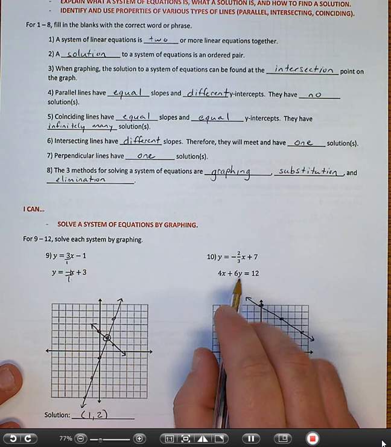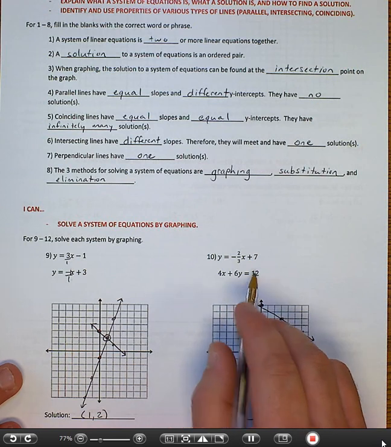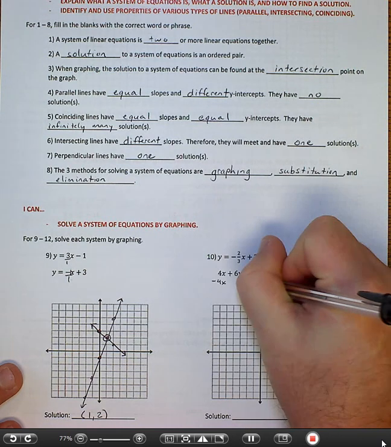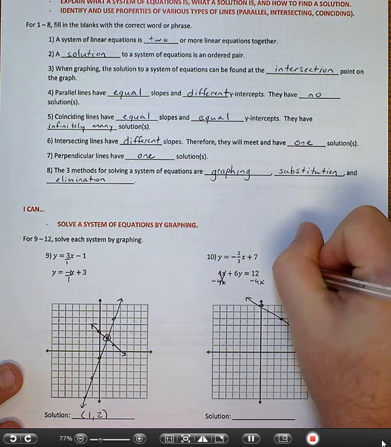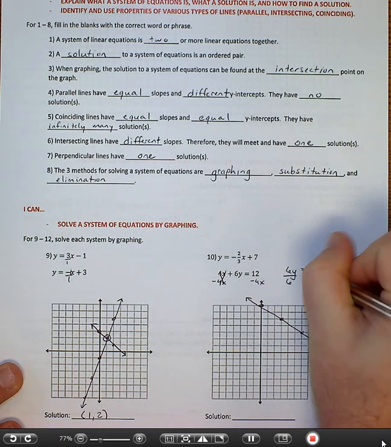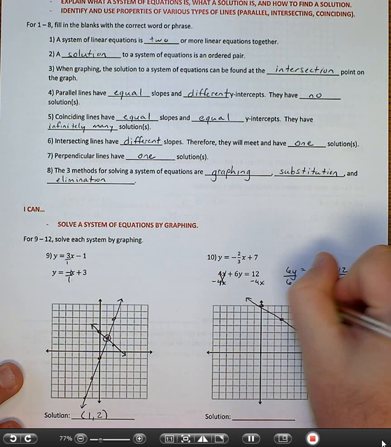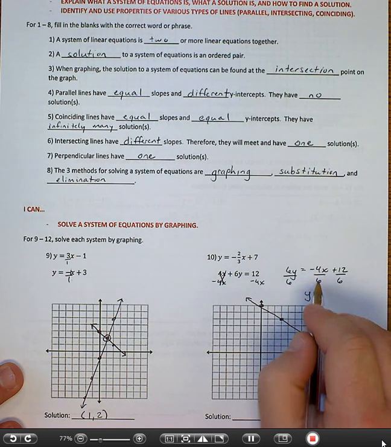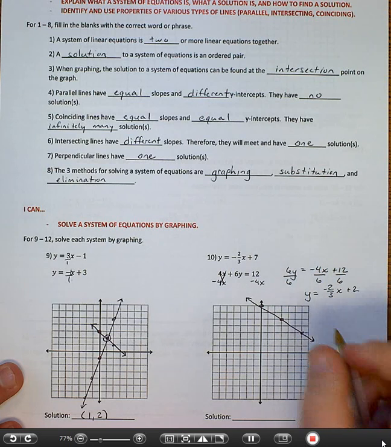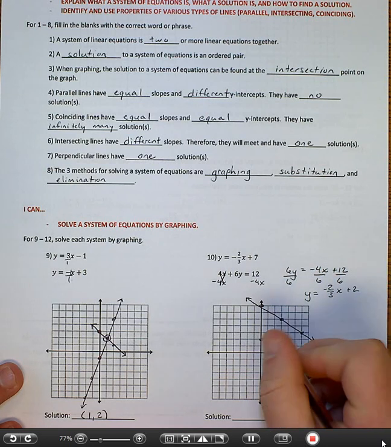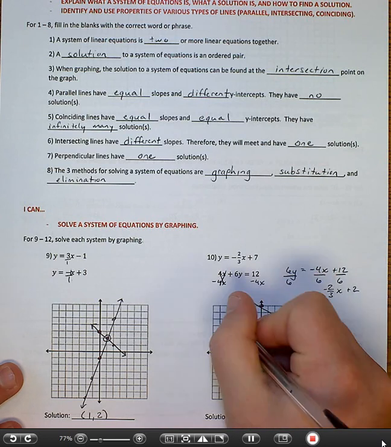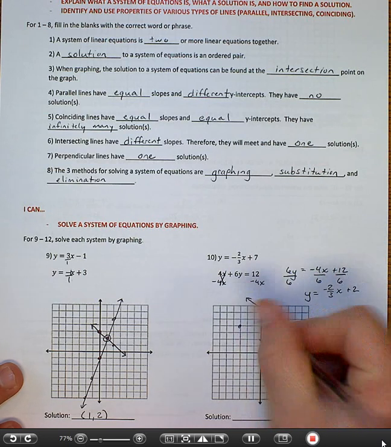That one is in standard form, but I need to put it in slope-intercept form. So I'm going to subtract 4x. I'm going to get 6y = -4x + 12. Divide everything by 6. I'm going to reduce this right away, so that's -2/3 x + 2. We go up to 2, down 2, right 3, down 2, right 3, up 2, left 3, up 2, left 3.